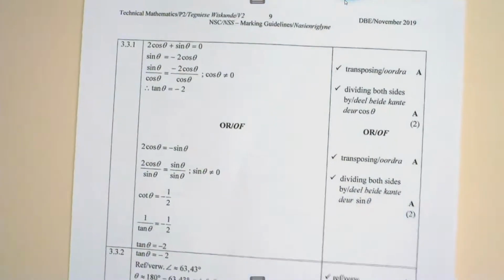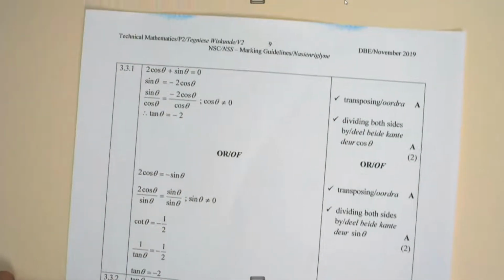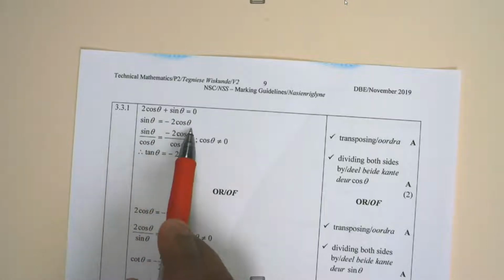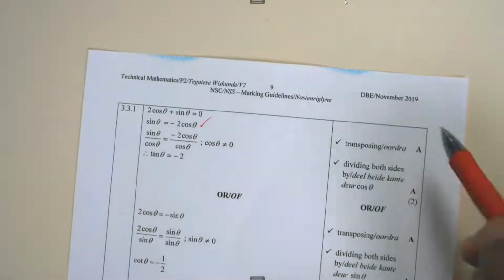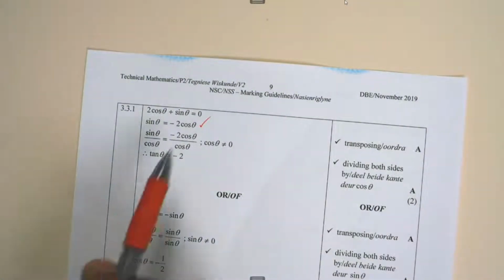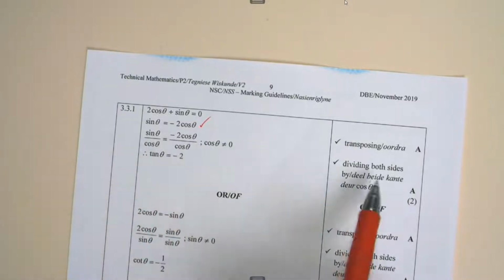And then colleagues, 3.3.1, you have 2 cos theta plus sin theta equals to 0. The first mark will be for sin theta is equals to -2 cos theta. That is transposing this on the side. It's an accuracy mark. And then the second mark will be for dividing both sides by cos.